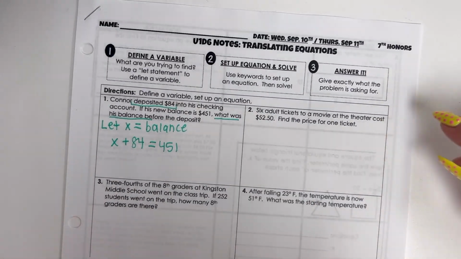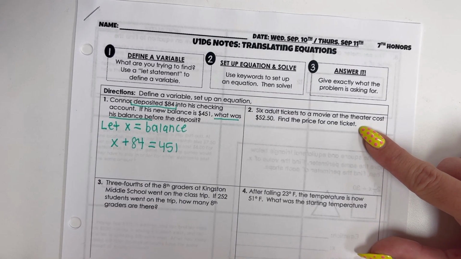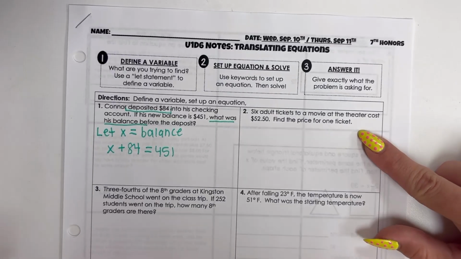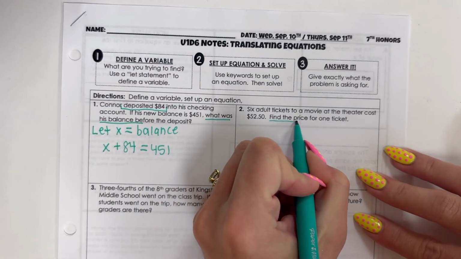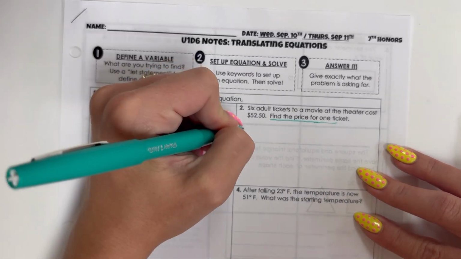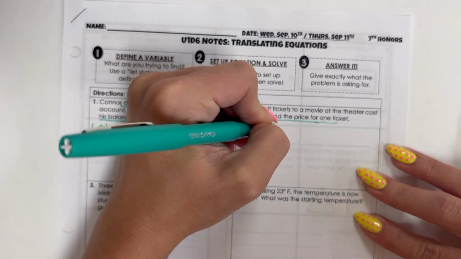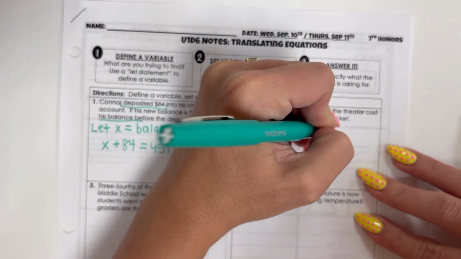So number 2 says 6 adult tickets to a movie at the theater cost $52.50. Find the price for one ticket. So again, there's that kind of instruction, the price for one ticket. So that's what x is. Let x equal price of one ticket.